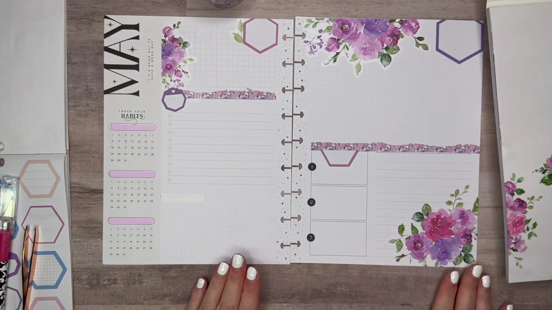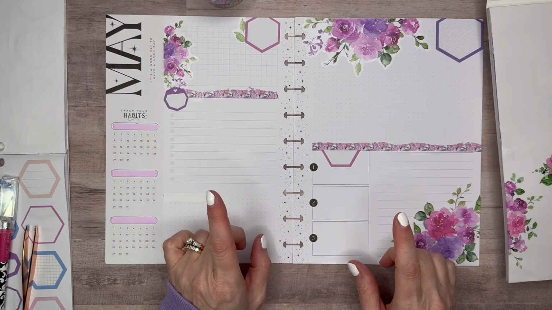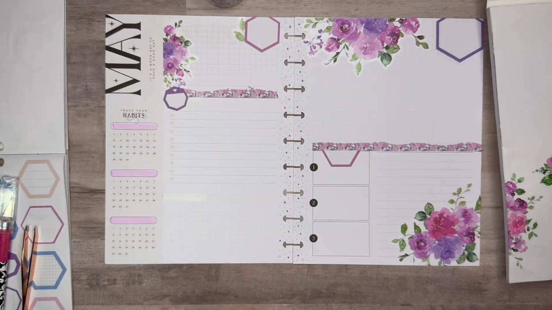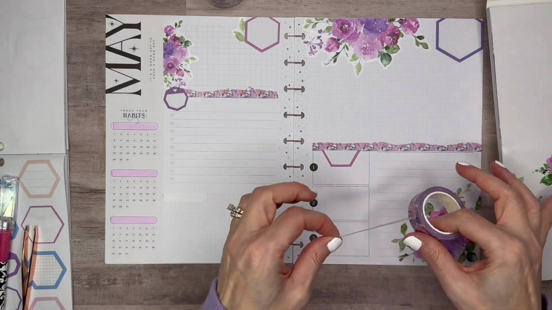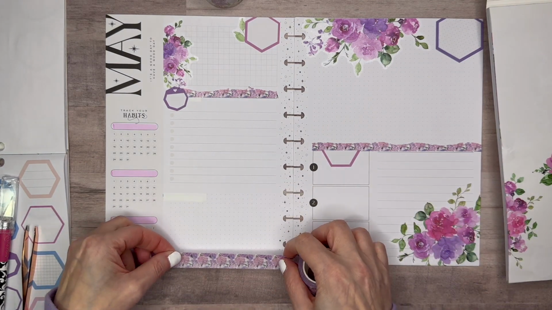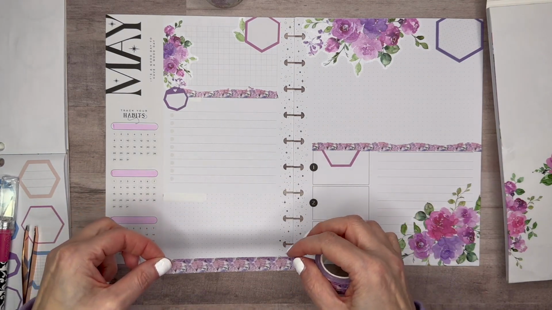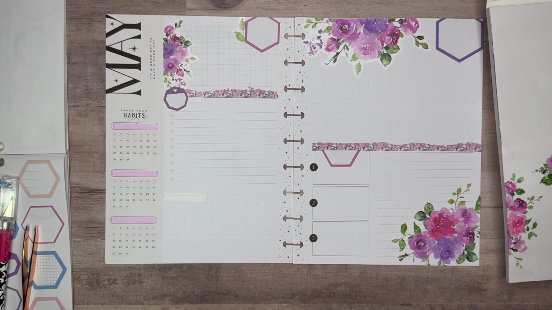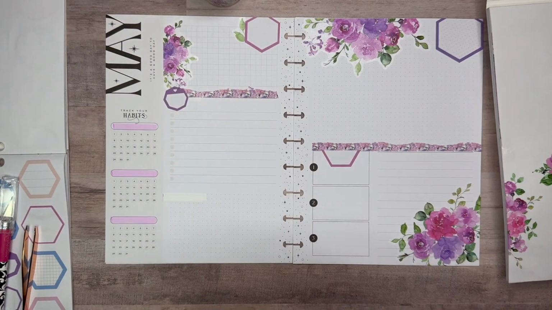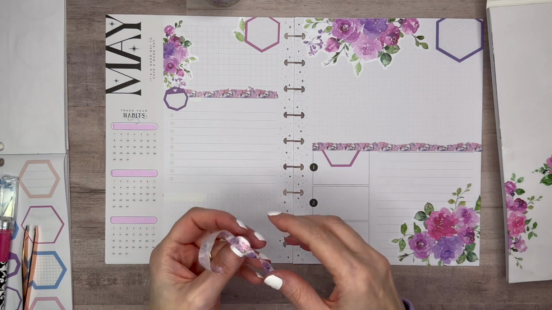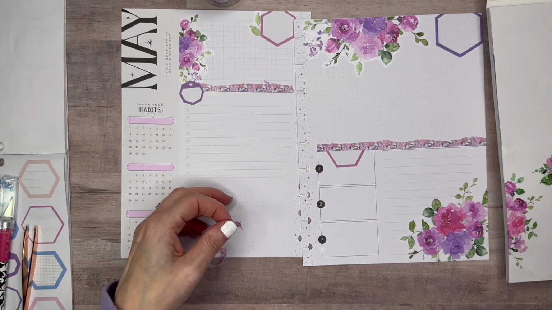Okay. And I think for the moment, other than I'm going to get some washi down here, and then I'm going to jump back over to the month because I do have some of the floral stickers that I'm going to use, but I may not use them all on the month. So I'm going to go ahead and make sure I pull out what I'm going to use. All right, here we go.